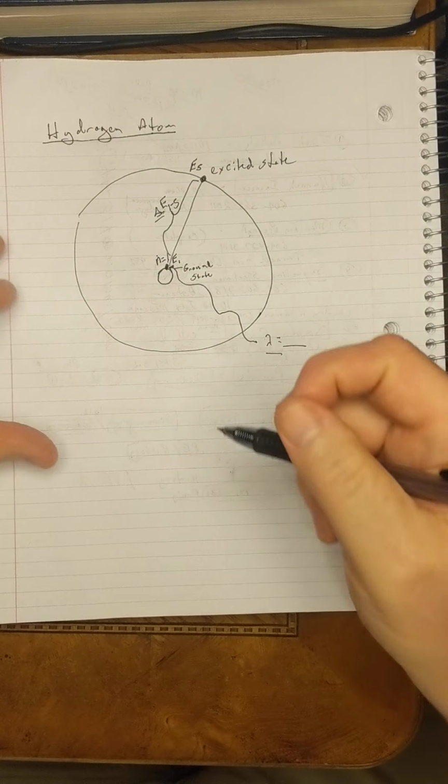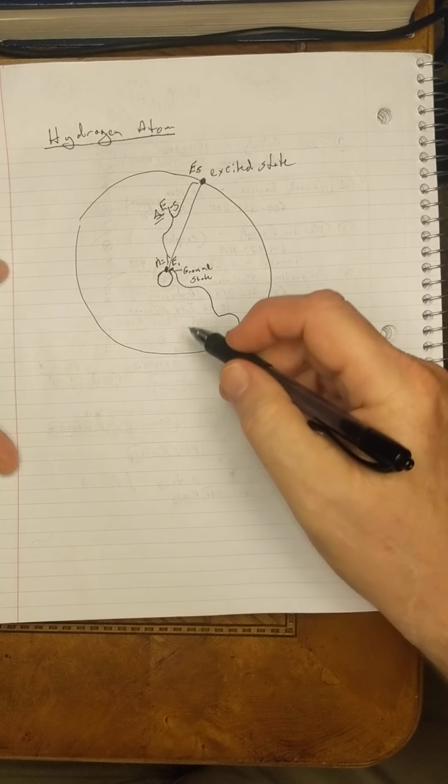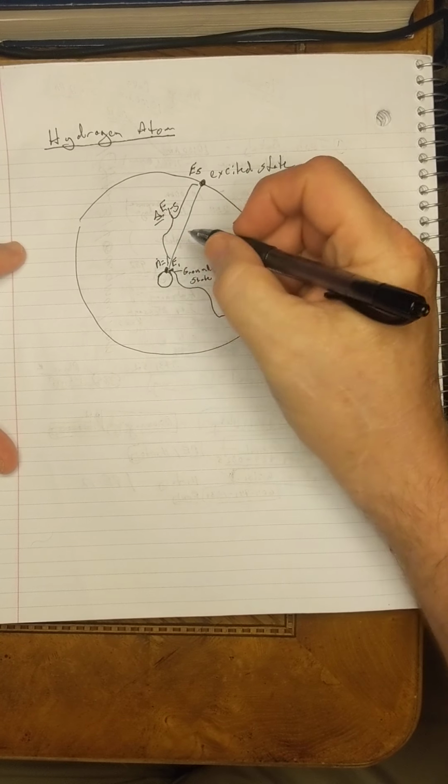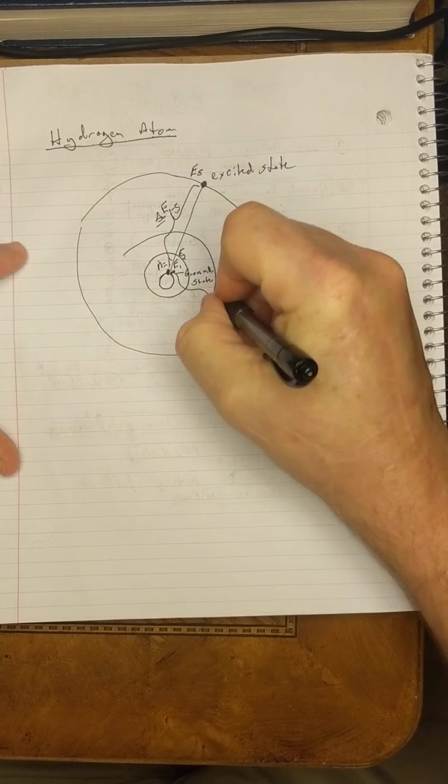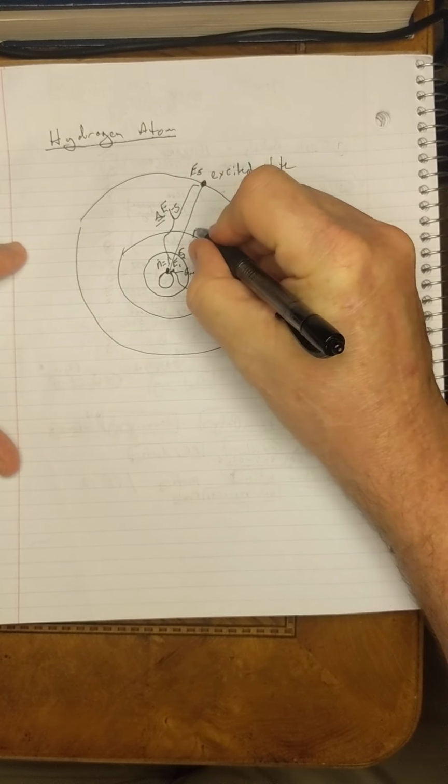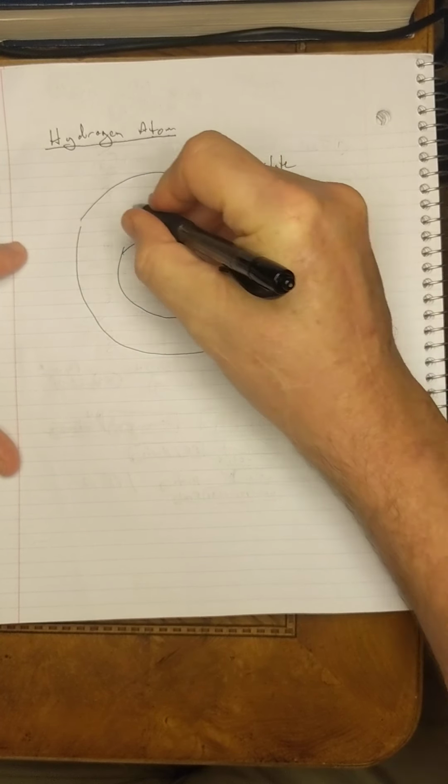Now, there's many other energy levels that could be filled. You could fill energy level 2, energy level 3, energy level 4, all the way up to energy level 6, and potentially I could just keep going.